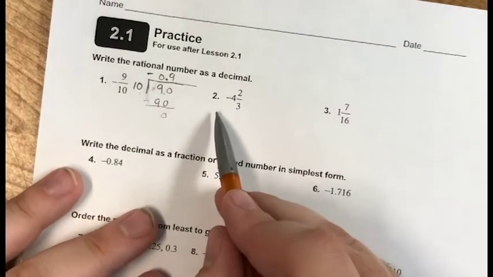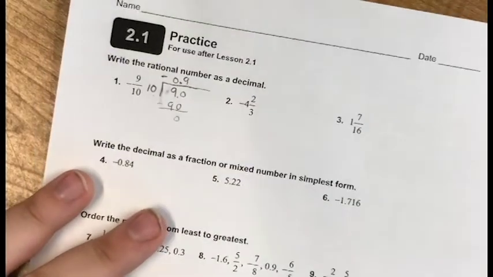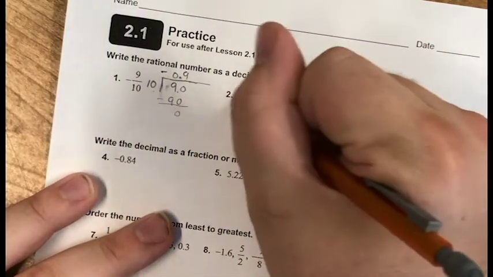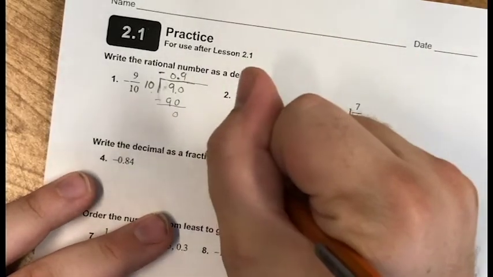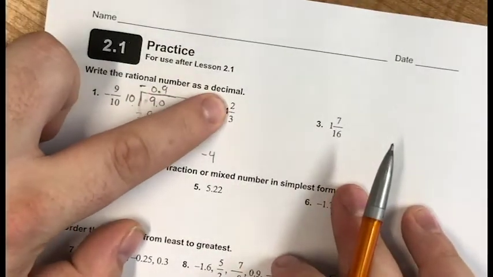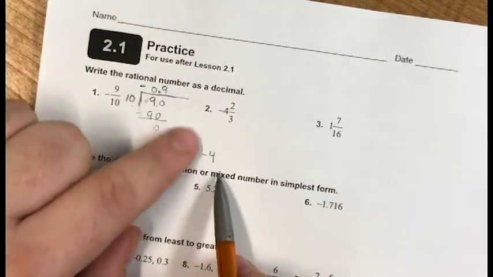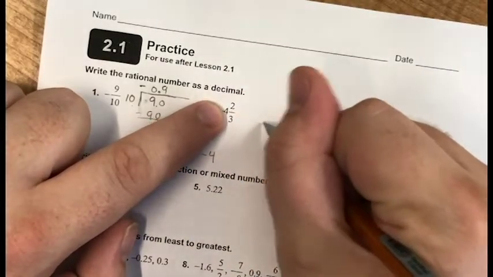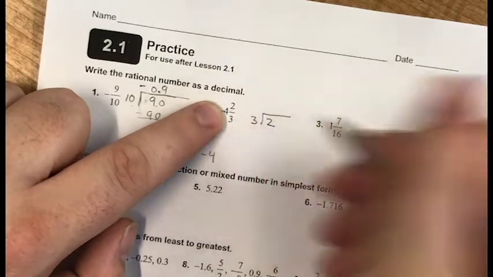Now let's look at this next one, number 2. It says -4 2/3. Now remember, in that very first step it says, if applicable, keep the integer. I'm just going to write that integer, this number right here, by itself. I'm going to keep it over here somewhere. I'm just going to write -4 by itself, and I'm going to concentrate just on the 2/3. I'm going to keep the -4 and write -2/3 by itself, and I'm going to divide. I'm going to say 2 divided by 3. So let's do that.